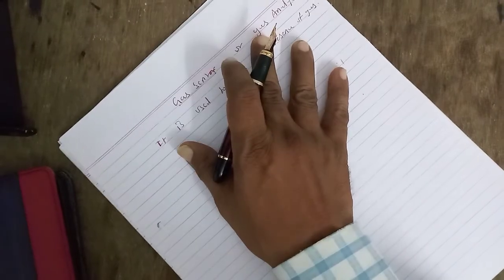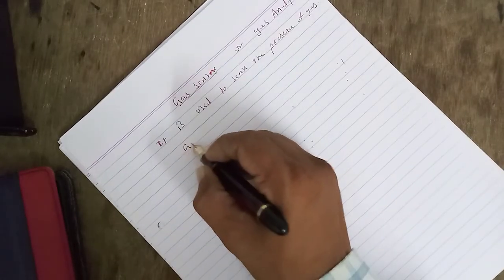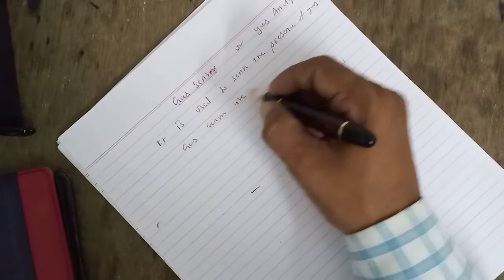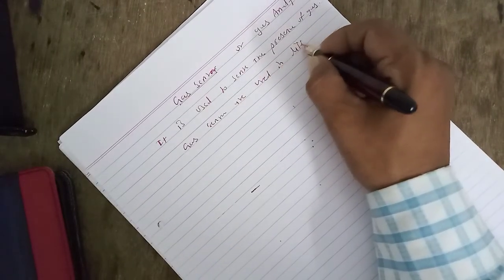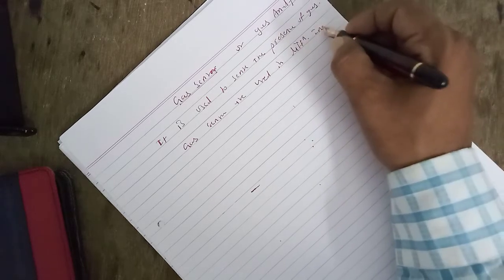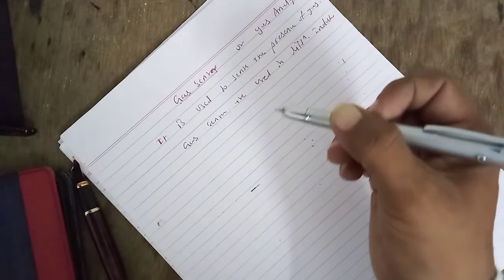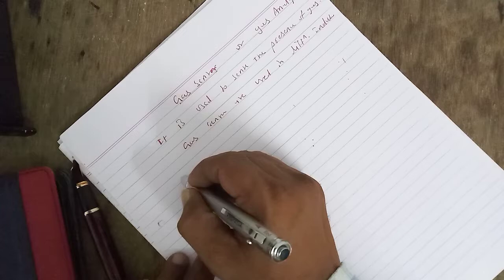Gas sensors are used in the following industries. Which are those industries?